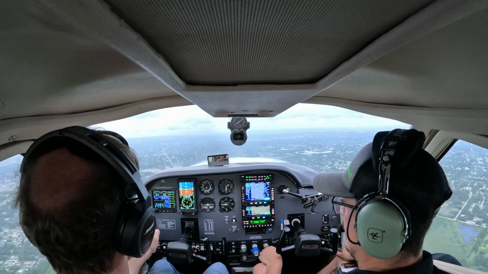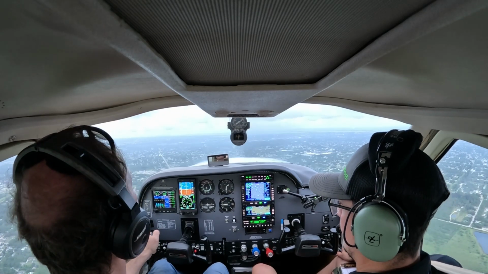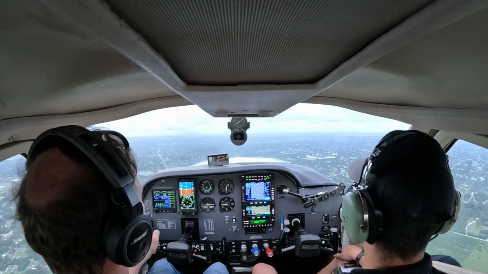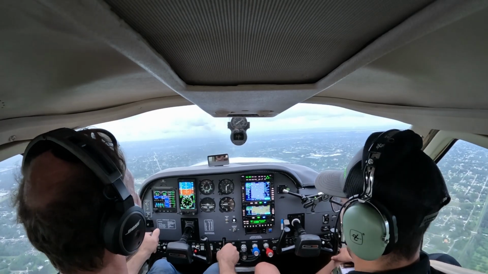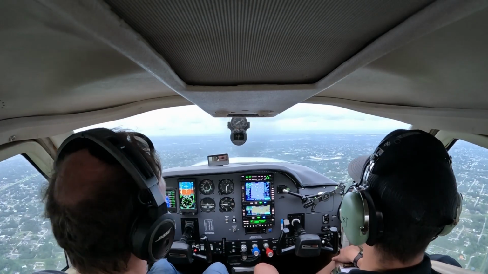I'll just richen it slightly there to make it happy for the temperature. Yeah, things are fickle. It fouls up if it's too rich, it runs too hot if it's too lean, and if you really put it too lean, it starts sputtering.